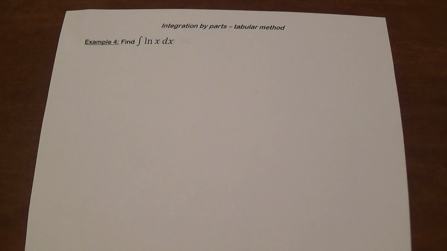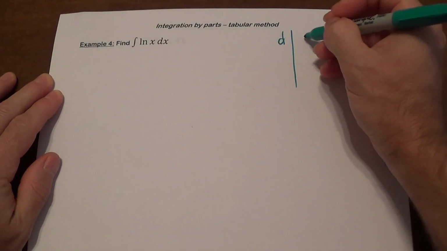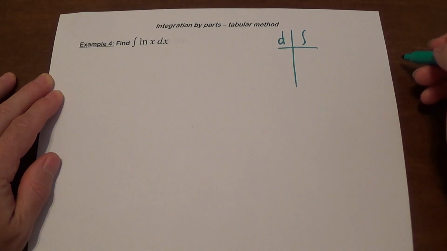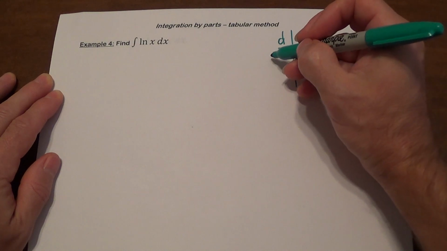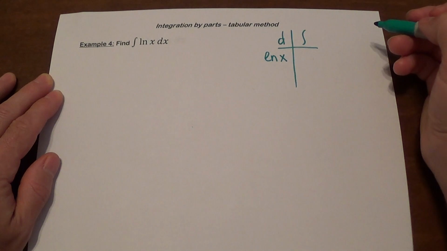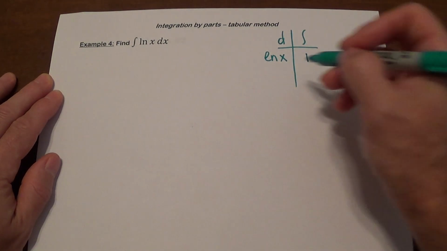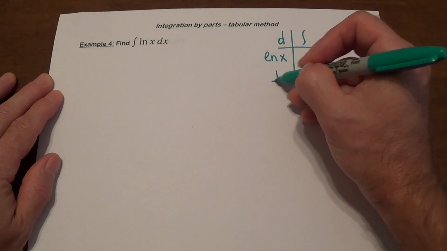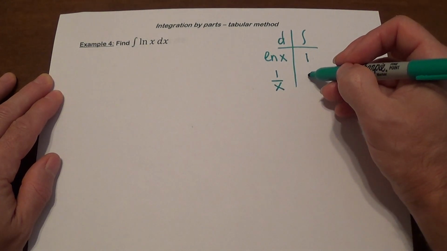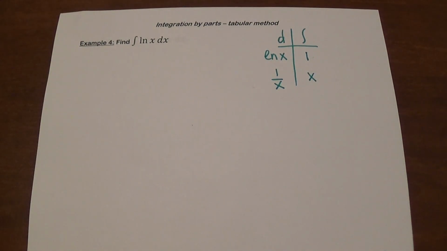So how do you do that with ln x? Just ln x. So the derivative and the integral, just like we already had a problem where ln was used, so ln x goes into the differentiation column. We don't have anything for integration, so we're just going to put 1 there. Then here we're going to end up getting 1 over x, and when you integrate 1, you're going to get x. We know we're never going to get 0, so we are going to stop here.